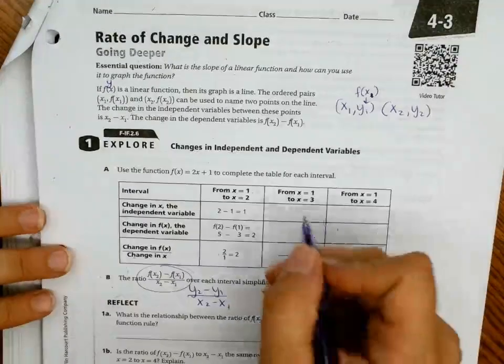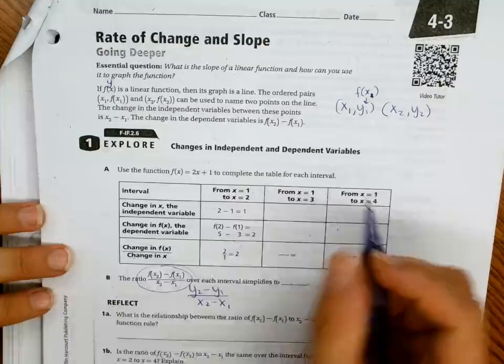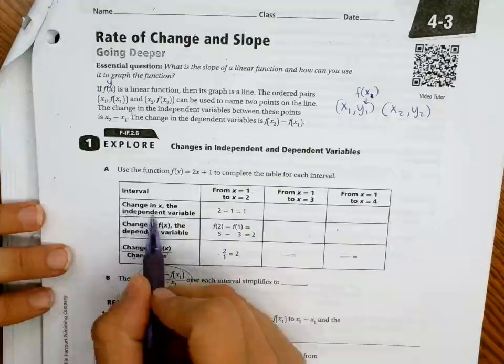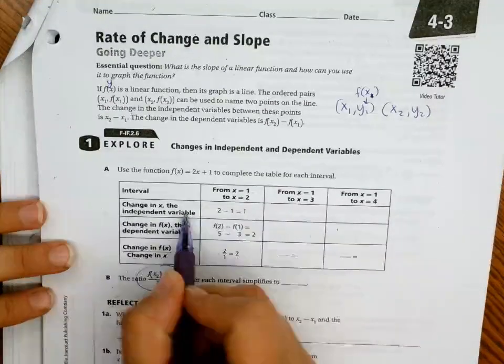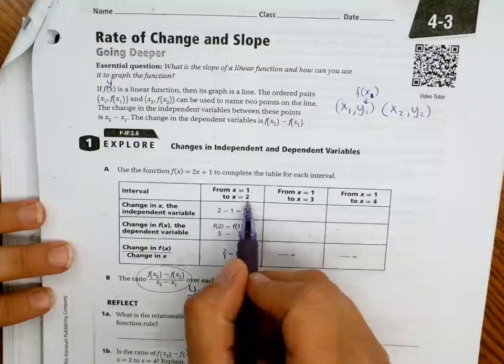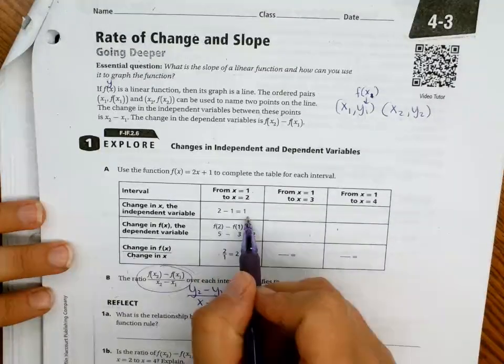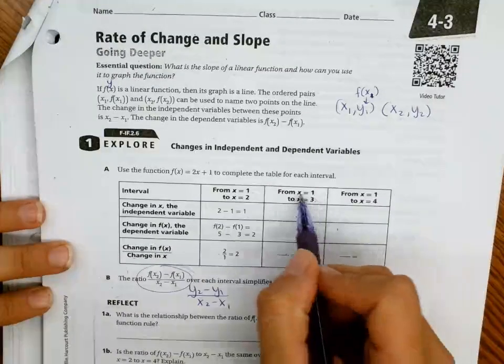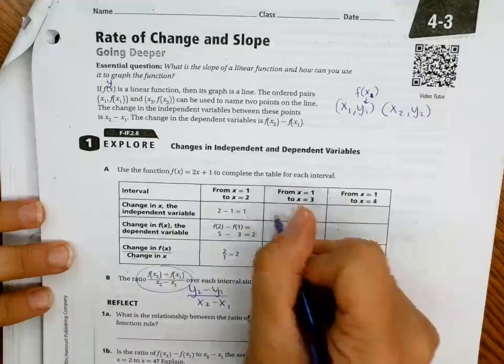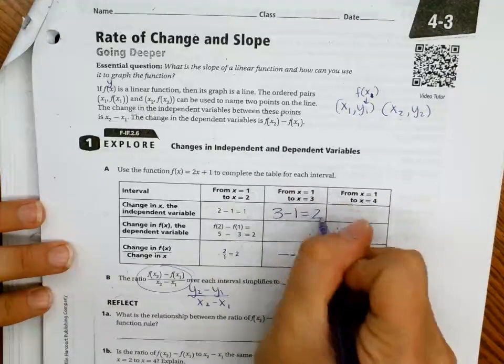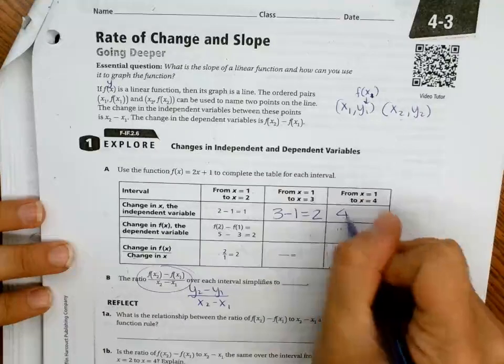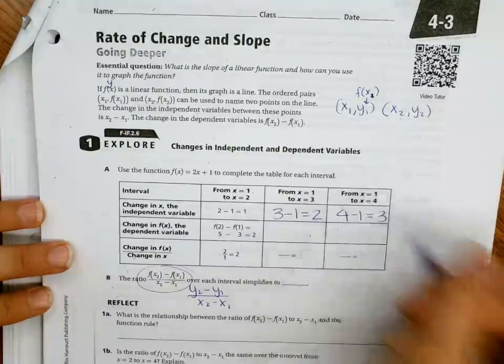All right, so if I have up here, let's go up here. The change in x is the independent variable. So from x equals 1 to x equals 2, you're going to have 2 minus 1 is 1. From x equals 1 to x equals 3, you're going to have 3 minus 1, which is 2. You're going to have 4 minus 1, which is 3, right?